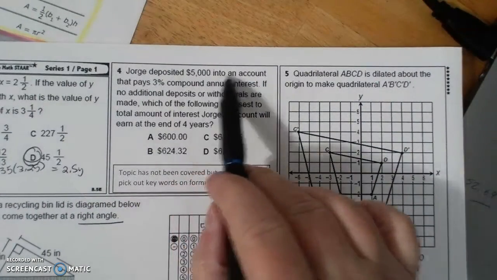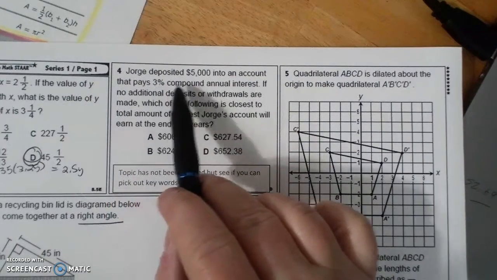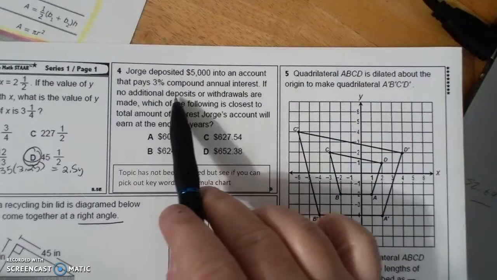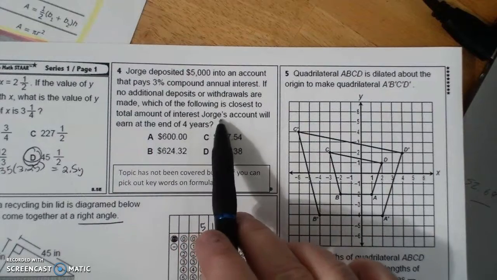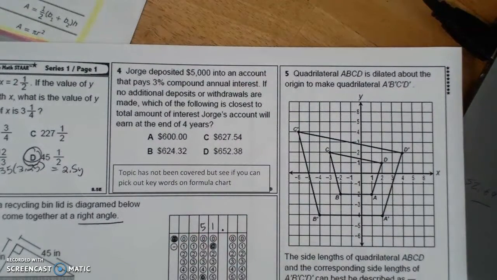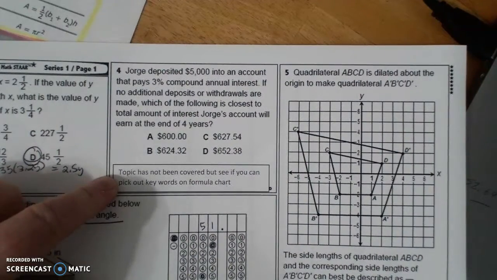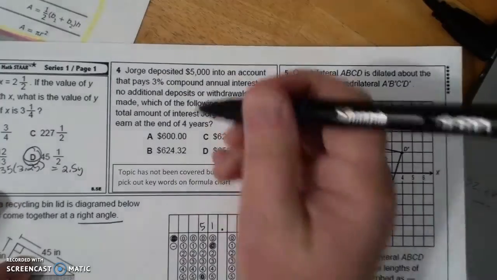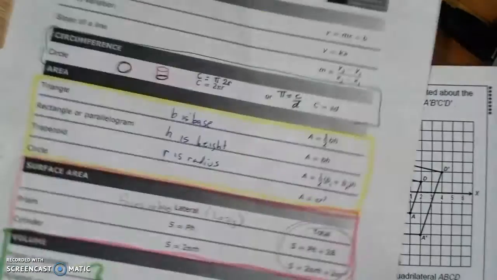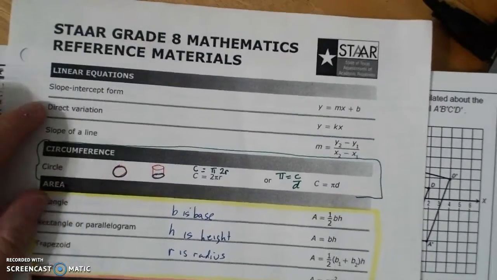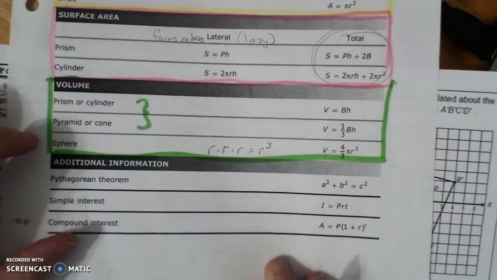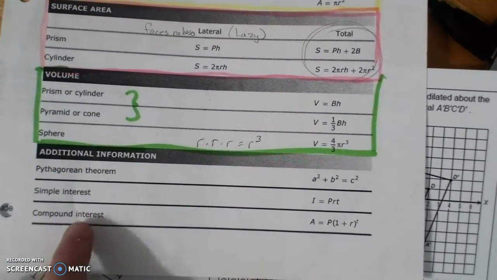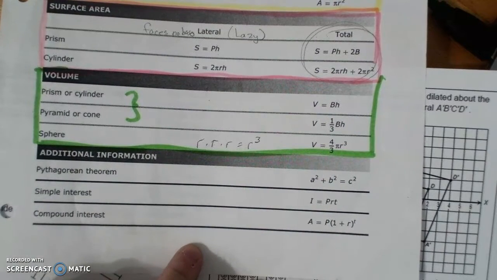Jorge deposited $5,000 into an account that pays 3% compound annual interest. If no additional deposits or withdrawals are made, which of the following is closest to the total amount of interest Jorge's account will earn at the end of the year? Okay, I wrote here, topic has not been covered. See if you can pick out the keywords on the formula chart. It's not on linear, not on circumference, not on area, surface area, volume. Additional information you have down here: simple interest and compound interest.